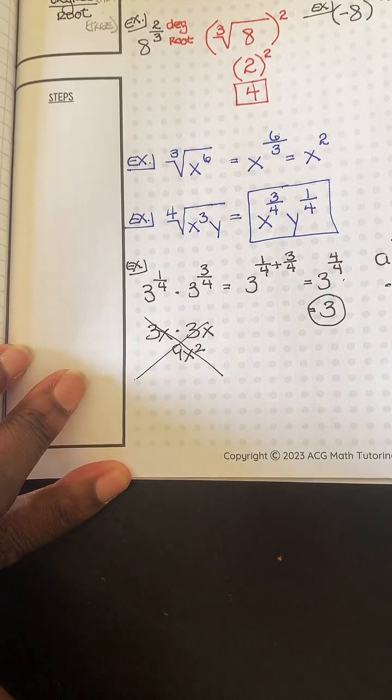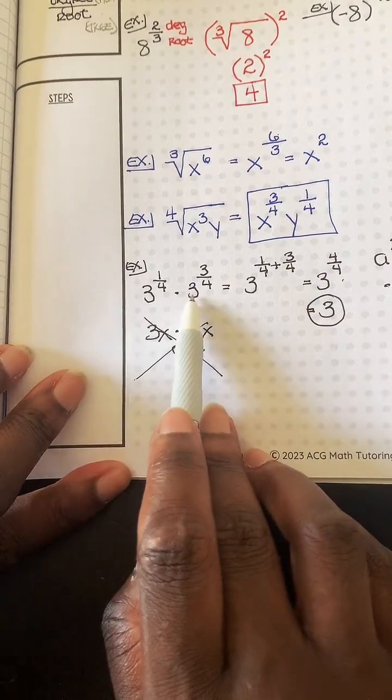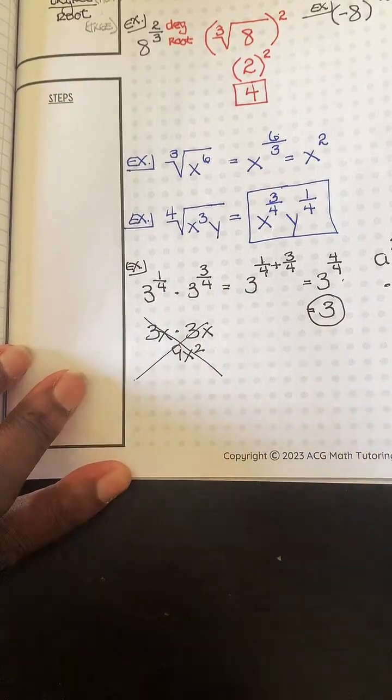Okay, now with division, if you have the same bases, you're going to subtract your exponents.